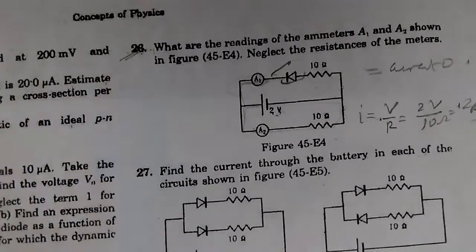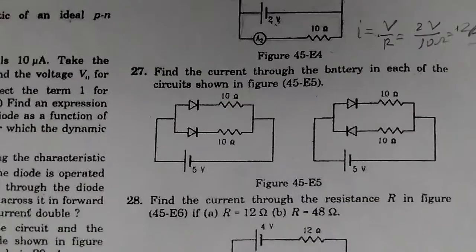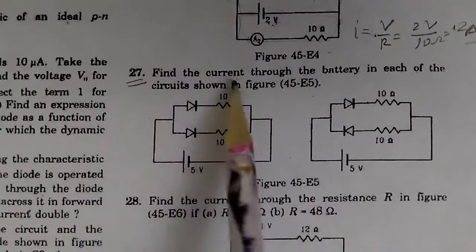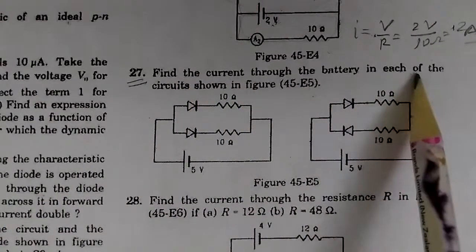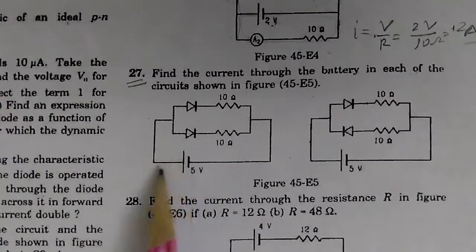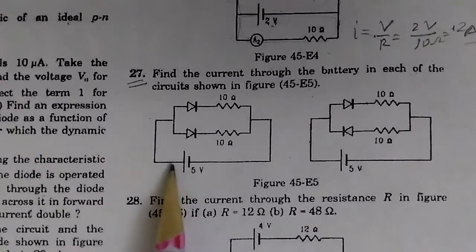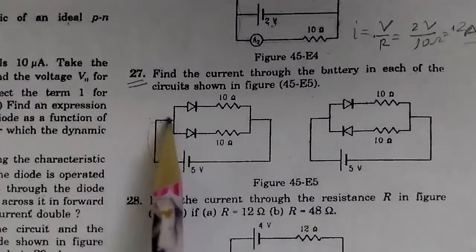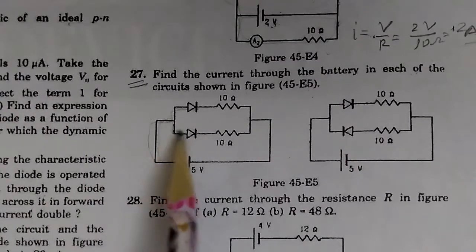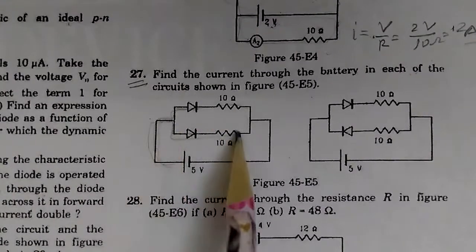So that solves problem number 26. It's a simple problem, so let's move on to the next problem. Problem number 27. Find the current through the battery in each of the circuits shown in the figure. Current through the battery. So in this case, 5 volt battery, the current starts flowing here. This diode is forward bias. This diode is also forward bias. So the current starts flowing in this one as well as this one.